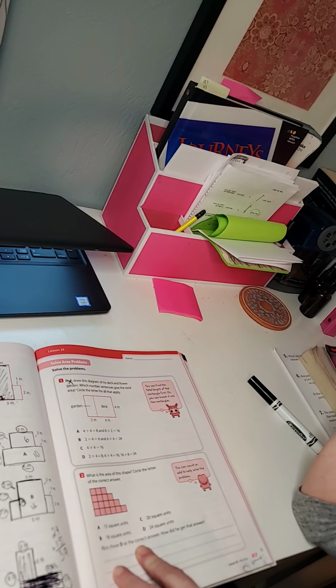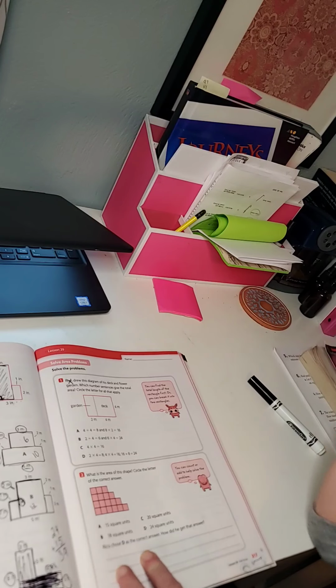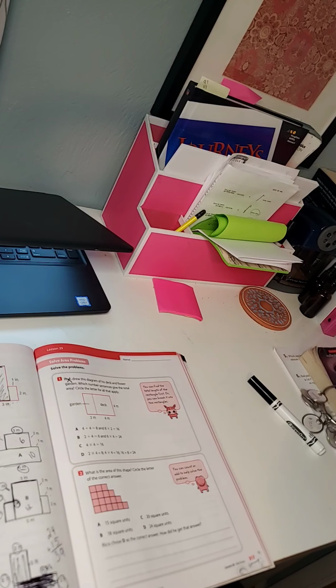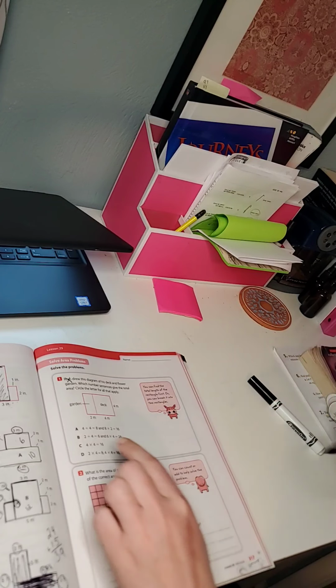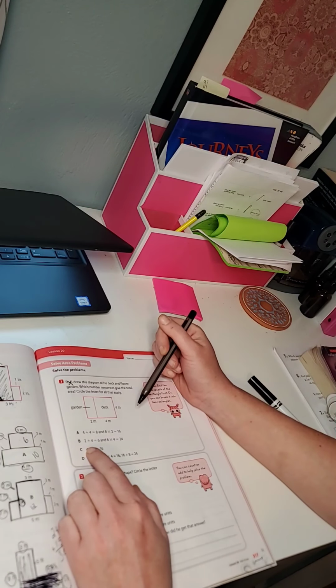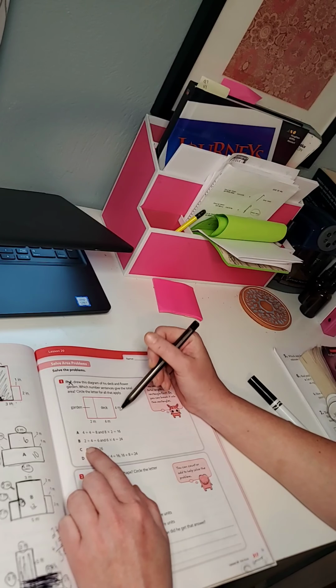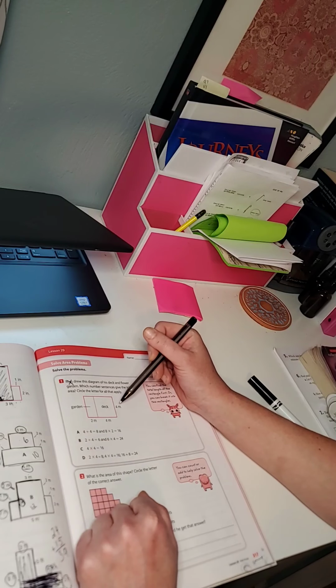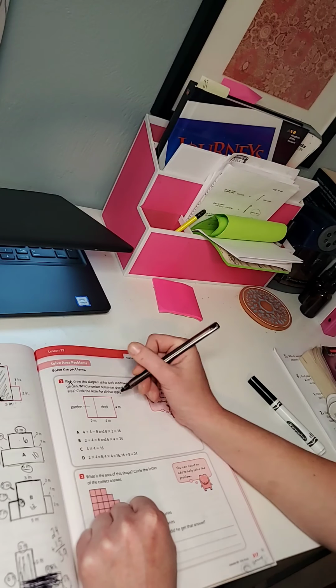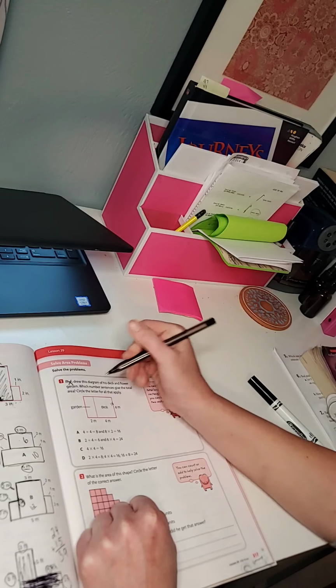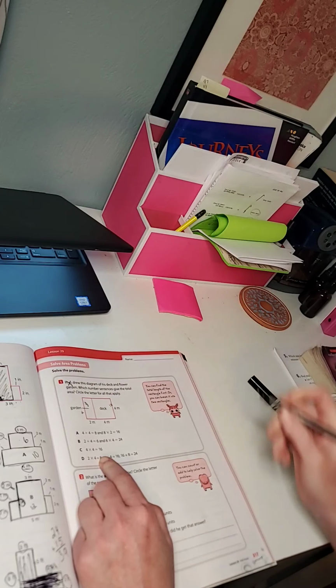Xavier drew this diagram of his duck and flower garden. Which number sentences give the total area? Circle the letter for all that apply. Let's go through, let's strike through some. First thing that we want to do is figure out, okay, length times width. 4 times 4 is 16. Okay, and then we know that this is 4. So 4 times 2 is 8.